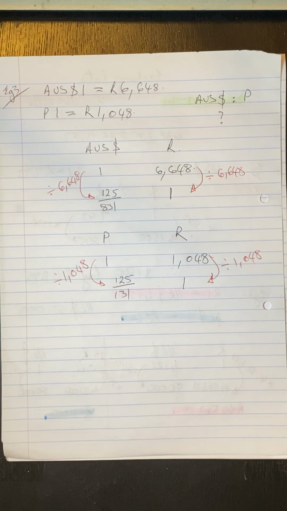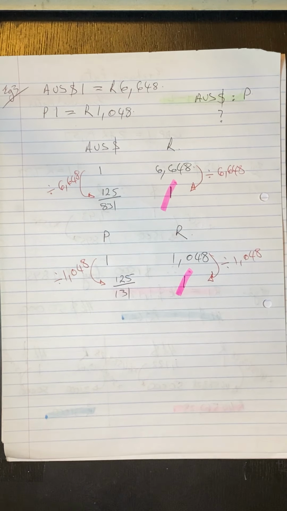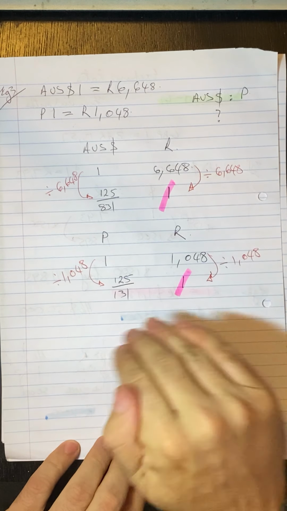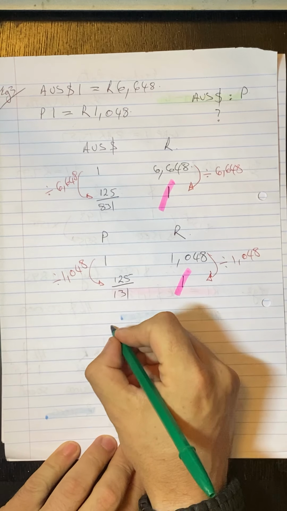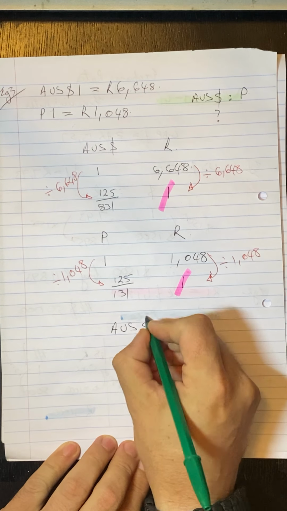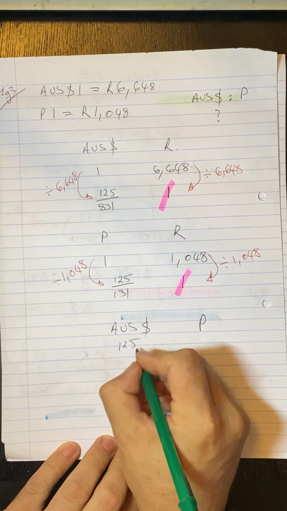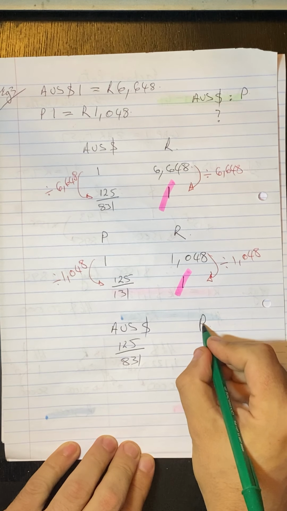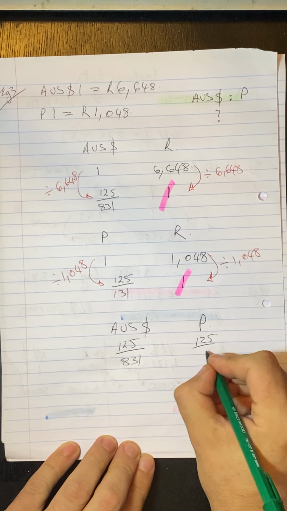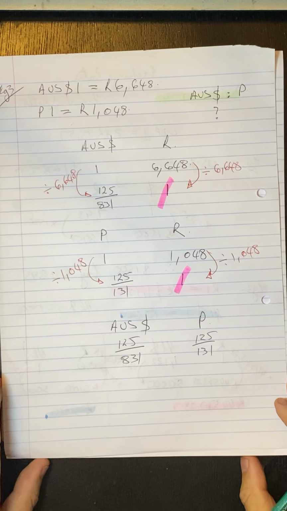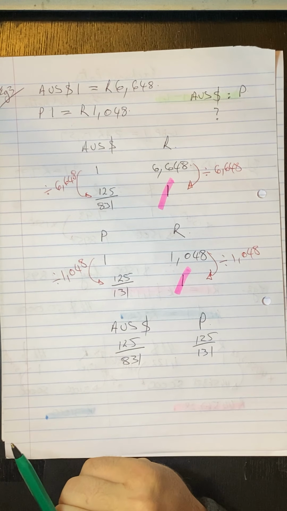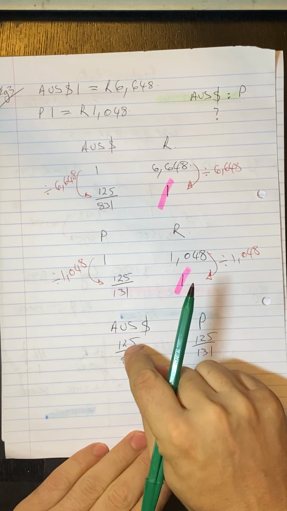Now, the reason why I've got it as 1 rand to each respective one is because now I can compare these two. Since they both relate to 1 rand, that must mean that they are related to each other. Okay, so now I can compare an Aussie dollar to a pula. And the Aussie dollar is 125 over 831. And the pula is 125 over 131. Okay, so what I'm going to do is find out 1 Australian dollar.